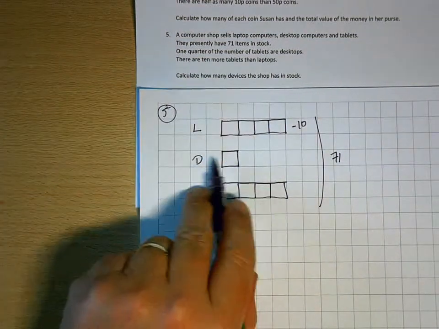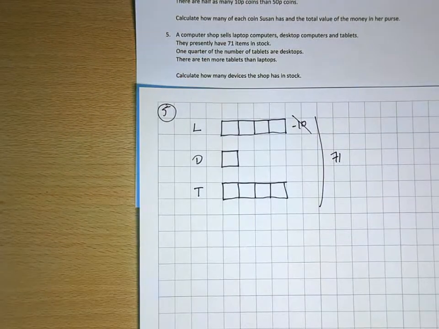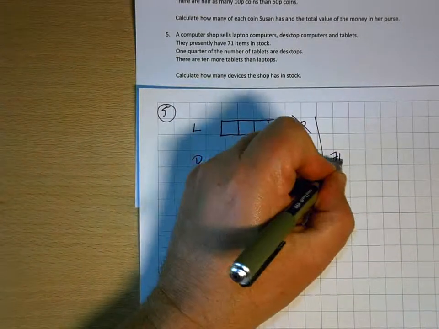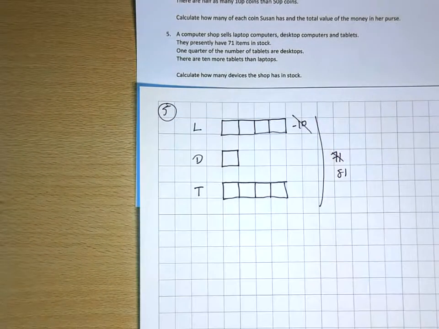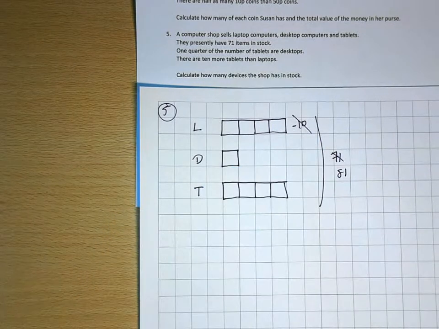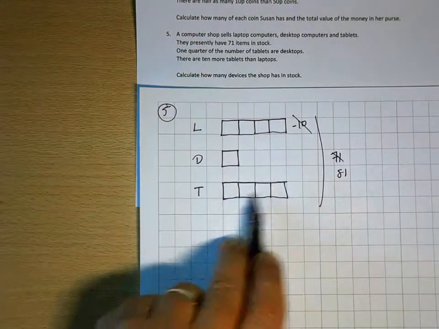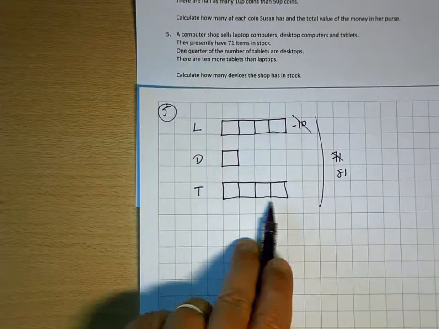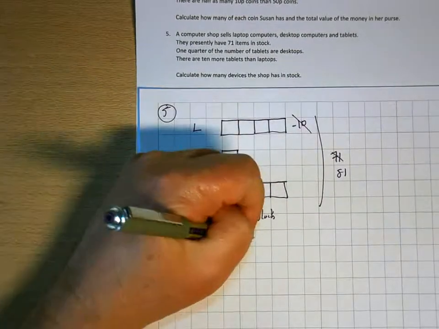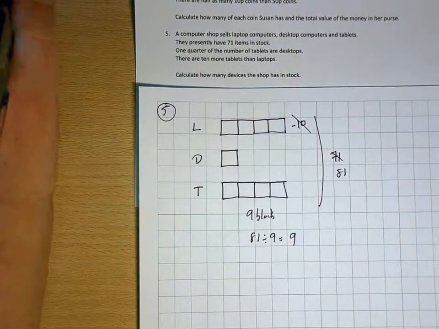To deal with this, we want to just get the boxes on their own, so we have to get rid of the 10 fewer by saying there are 10 more in total. So if we're taking off by adding, we've got to add to that side. So these in total have to add up to 81, and there are 9 blocks. So each of the blocks is going to be worth 81 divided by 9, which is 9.